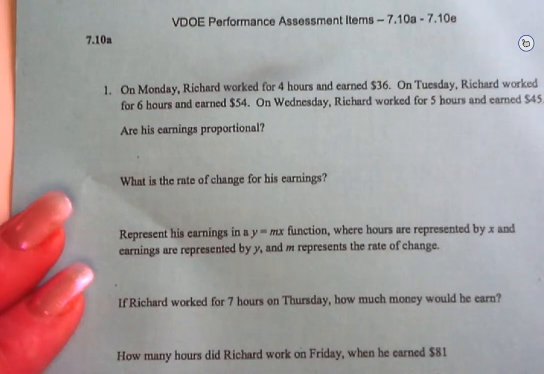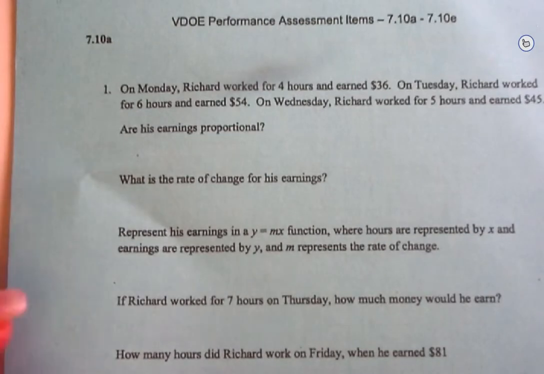Everyone, this is Ms. Cave with our study guide for Math 7. We have a test on Unit 5, which we learned about slope, y-intercept, proportional relationships, and non-proportional relationships. You should have your study guide in front of you.